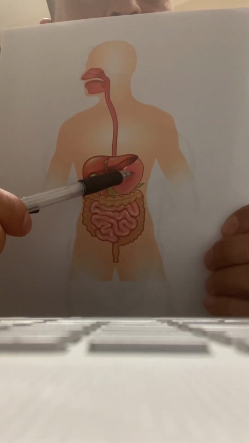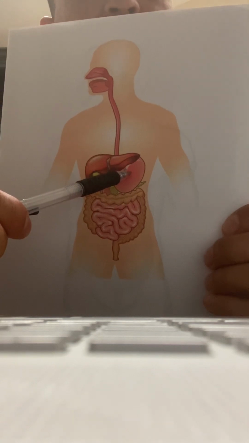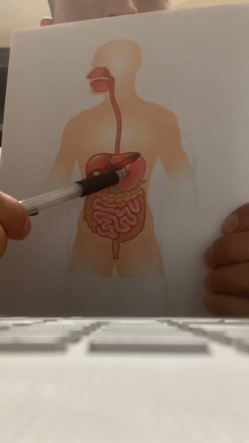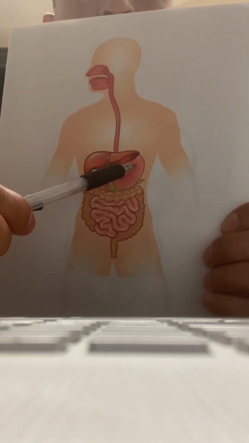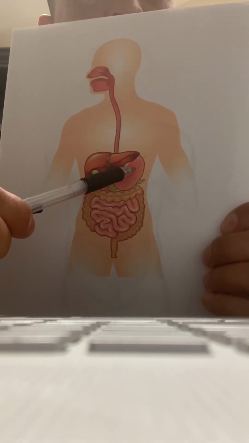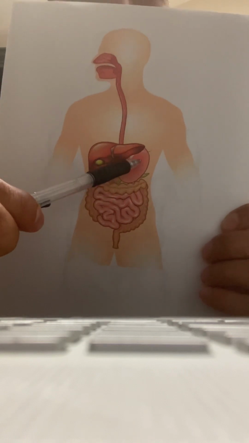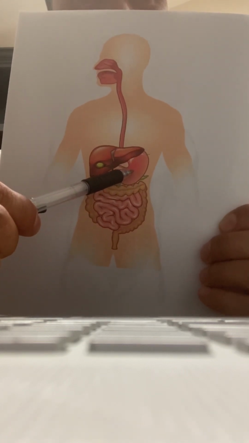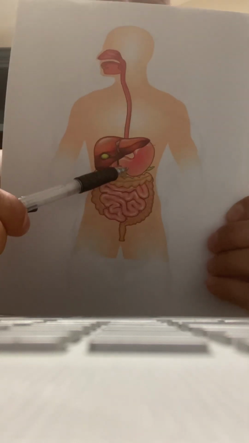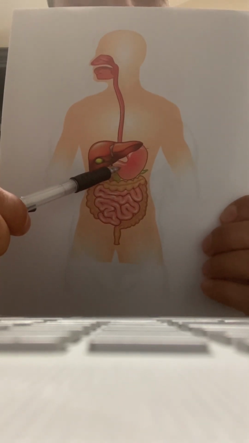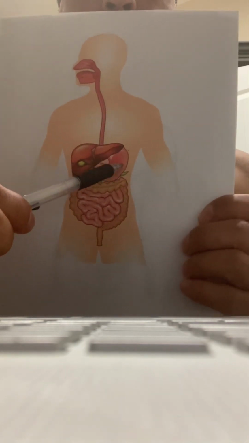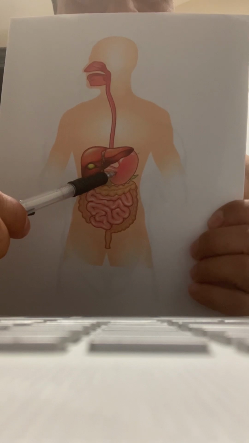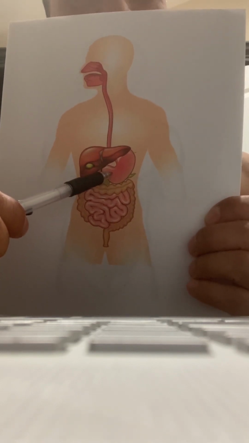The stomach is a muscular J-shaped organ in the upper part of the abdomen. The stomach receives all the food, and when it receives the food, it contracts and produces acids and enzymes that break the food down into small pieces.